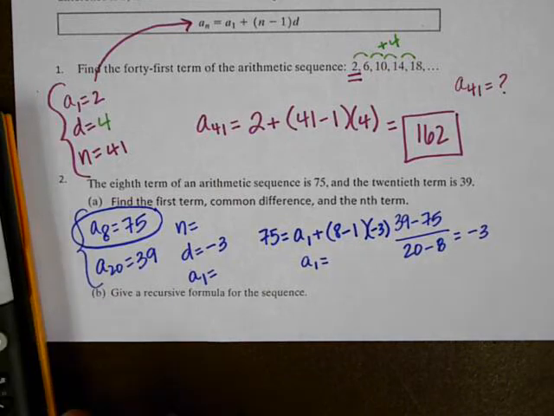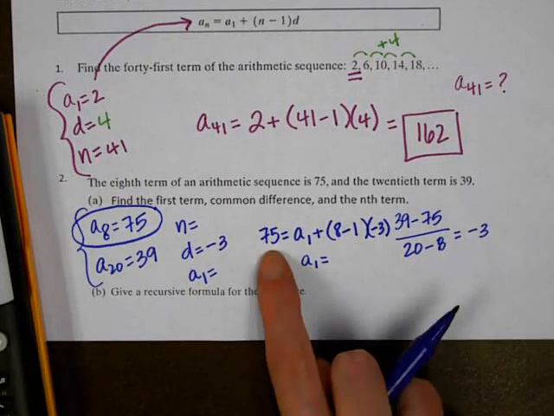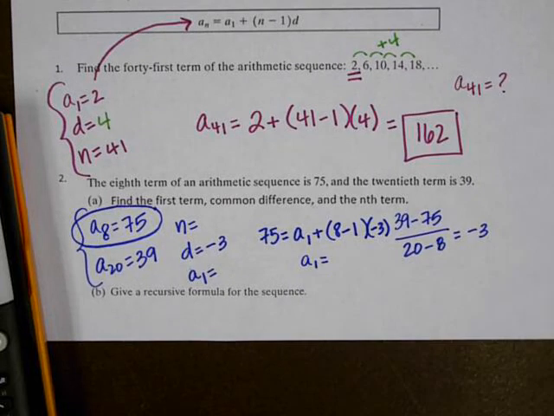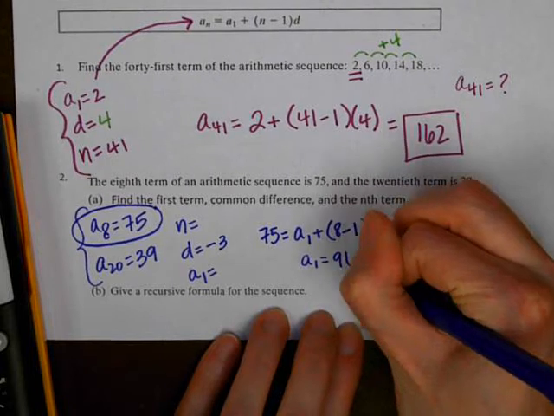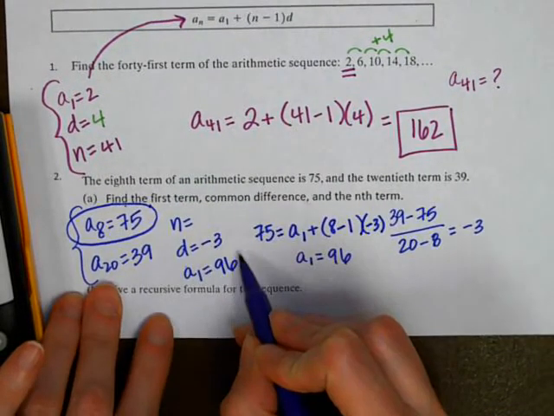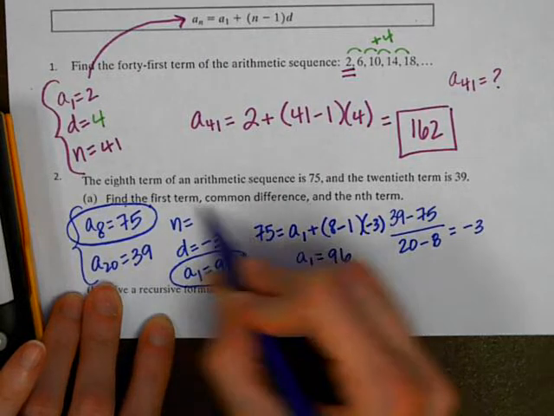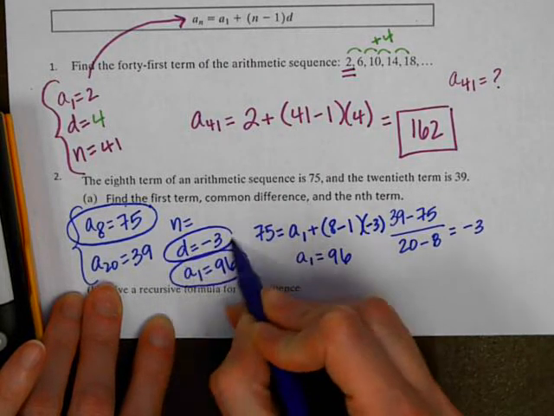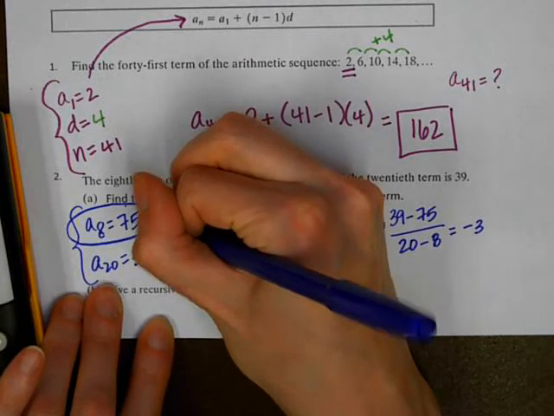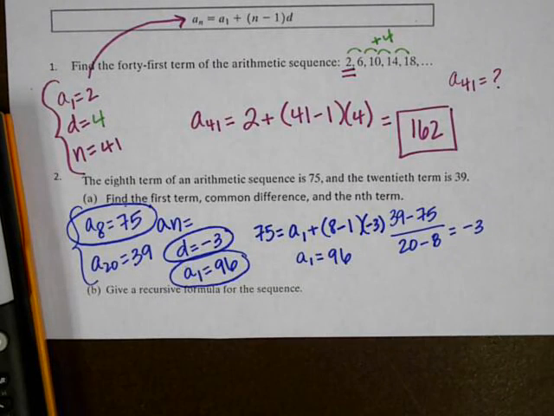All right, so I'm just going to work on that real quick. So it'll be 75. This is what? 7 times negative 3 is negative 21. So 75 plus 21 is 96. Okay, so A sub 1 is 96. All right, so find the first term, 96. Find the common difference, negative 3. And now find the nth term. So we need A sub n.